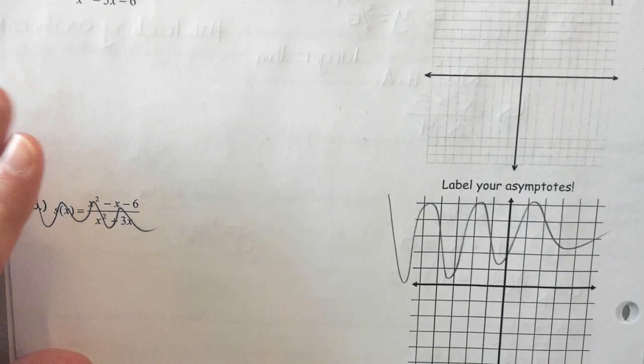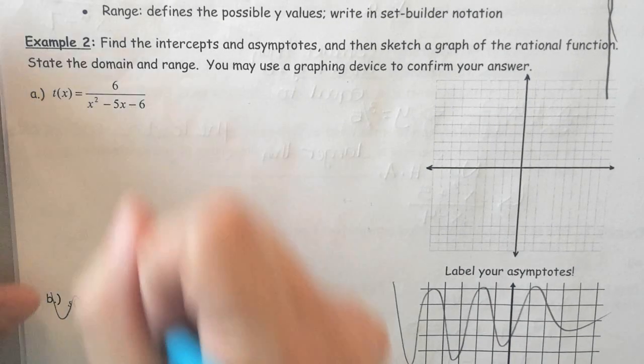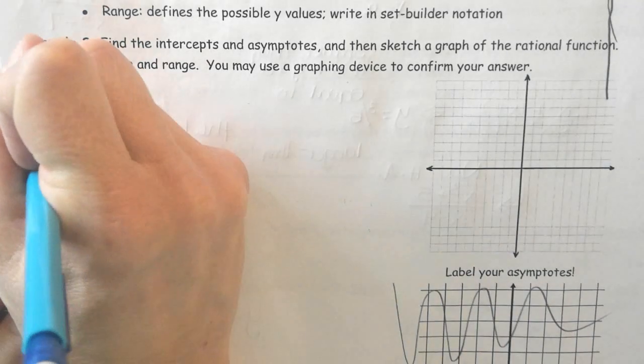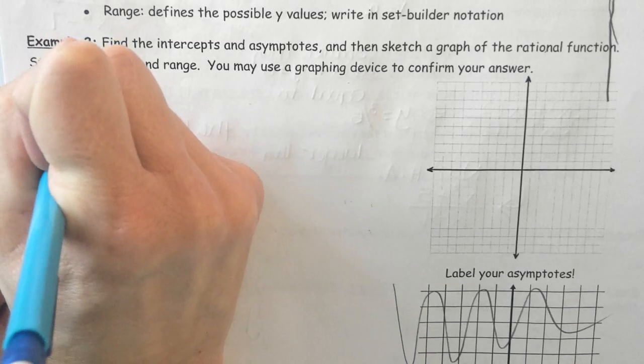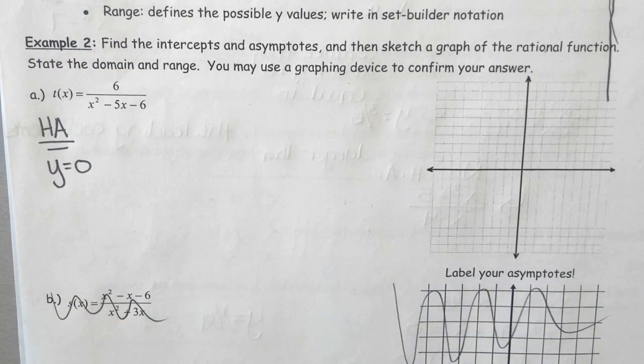I don't think we need to graph 2. I think graphing 1 will be fine. Alright, let's think about horizontal asymptotes first. The degree of my numerator is smaller. What does that mean? y = 0 is my horizontal asymptote.